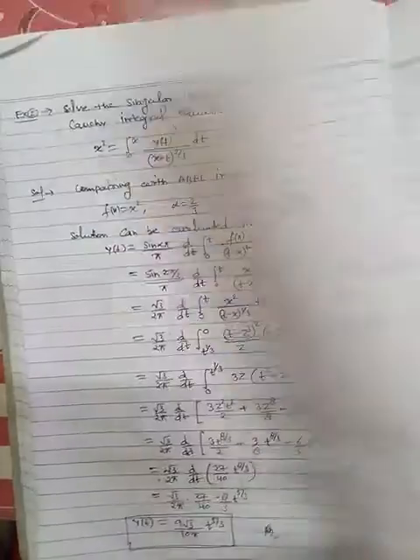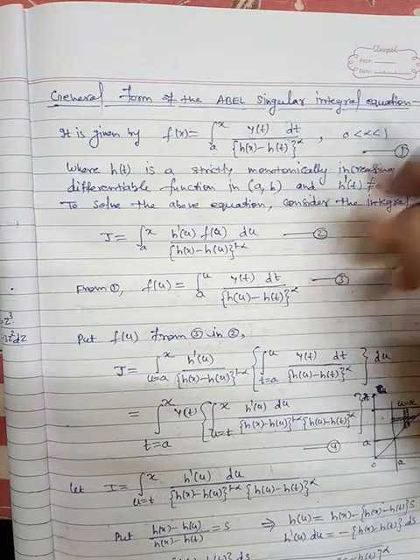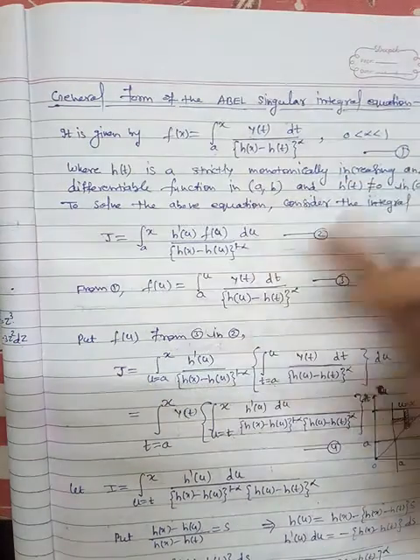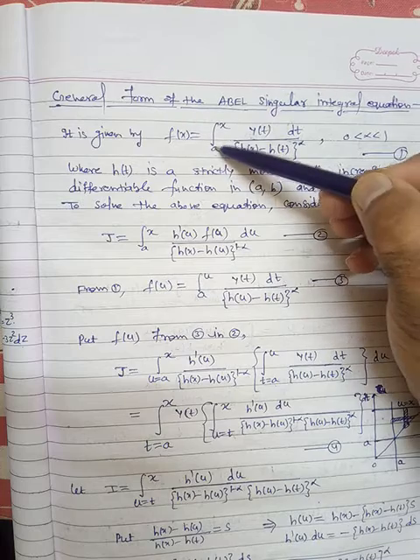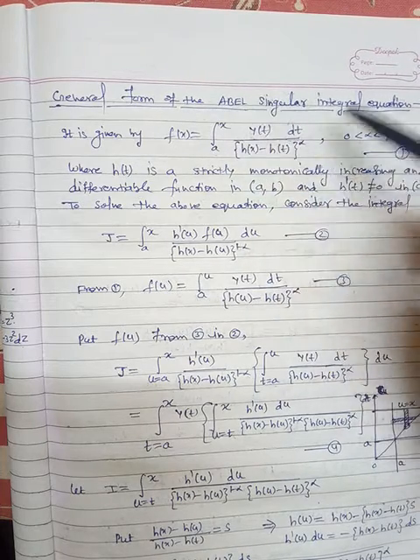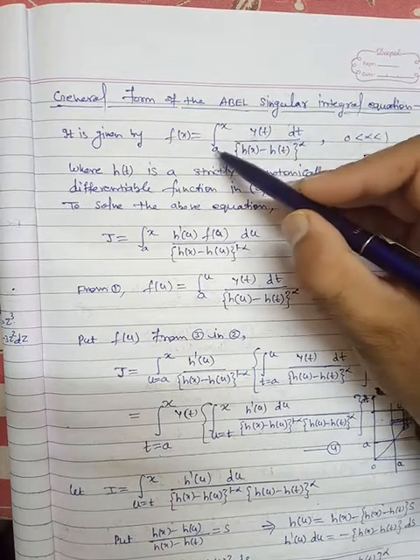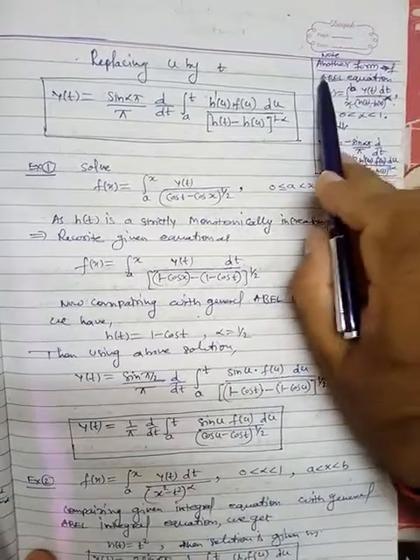Okay, if you will see here, we have limit a to x, but sometimes we are also having another kind of form of Abel integral equation where the lower limit is constant and the upper limit is variable. But sometimes we have another form of singular integral equation where the lower limit is variable and the upper limit is constant. So this is basically another form.